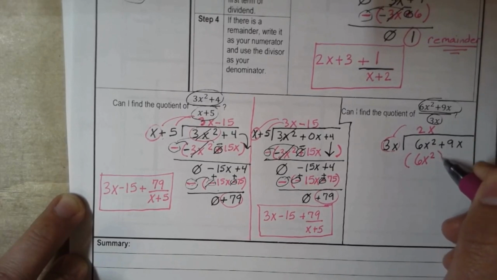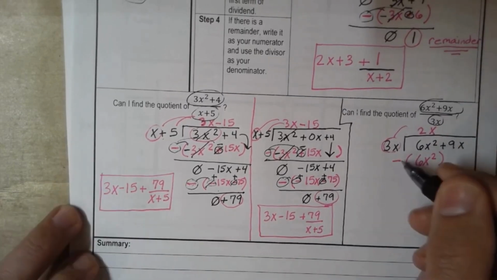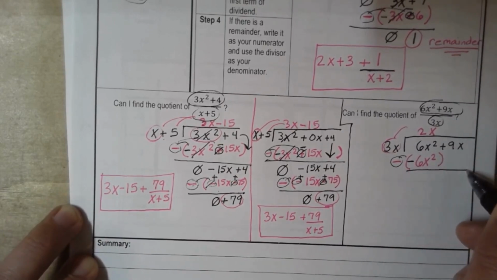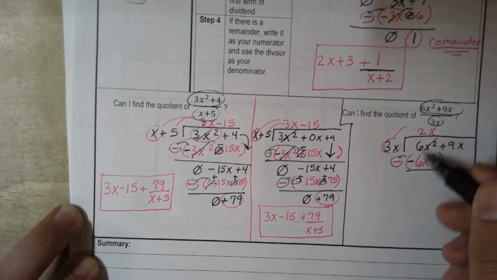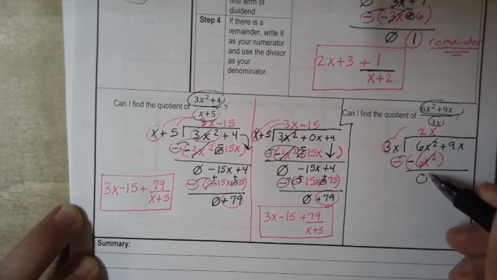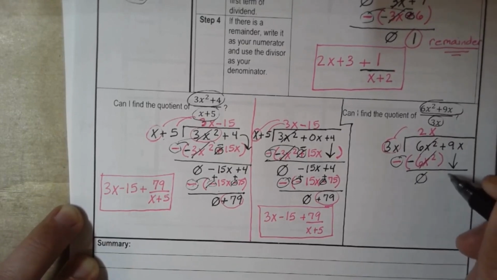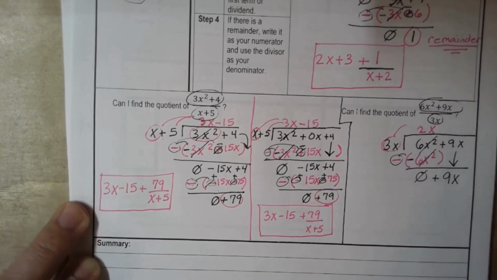So at this point, that's all I have in my parentheses. I am subtracting it. And remember, we distribute this negative sign. That becomes a negative 6x squared. So 6x squared minus 6x squared creates a zero set, and that is equal to 0. We bring down our 9x. That's a positive 9x.